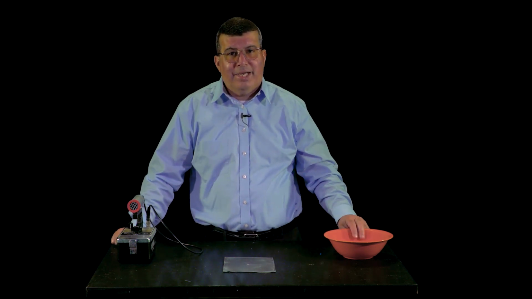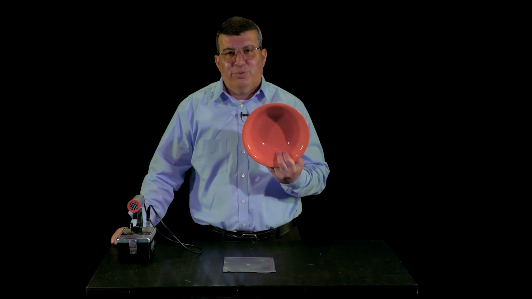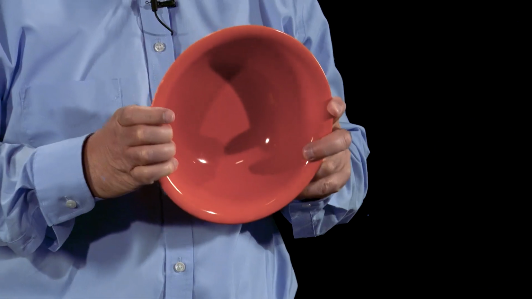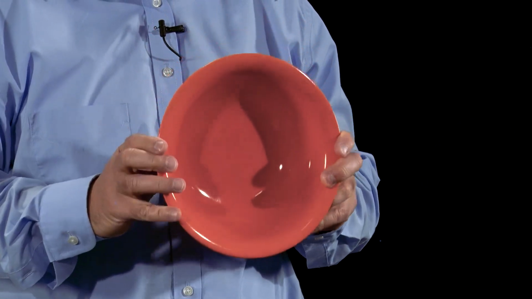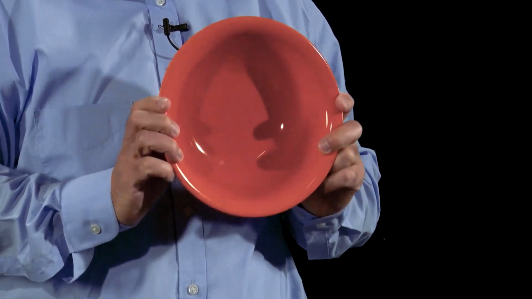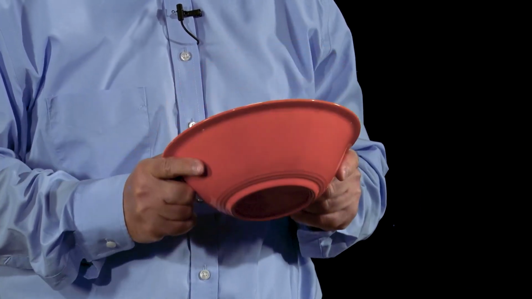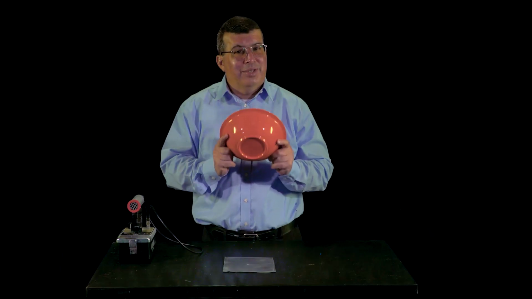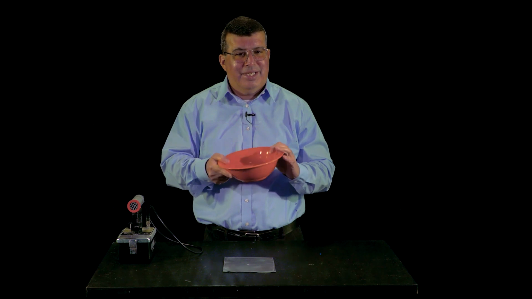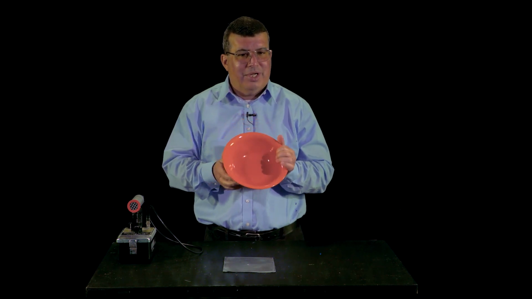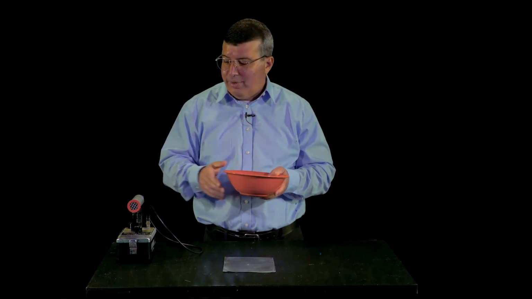I also have a radioactive source. This is actually an old Fiestaware bowl, and this orange pigment here, the orange color, is actually uranium oxide. They used to use uranium oxide as a color to give you this bright orange color. Now this is actually radioactive.